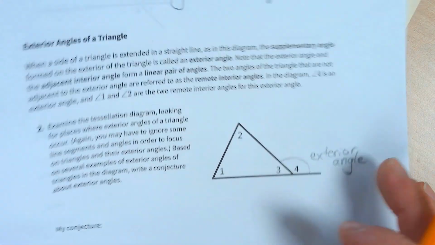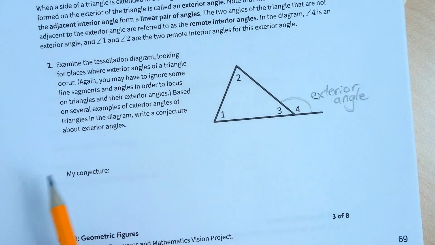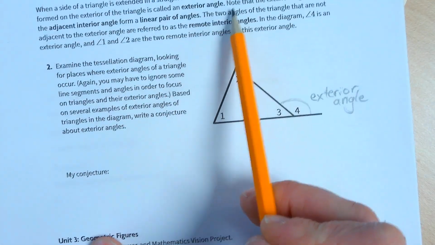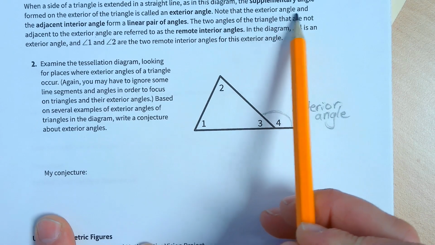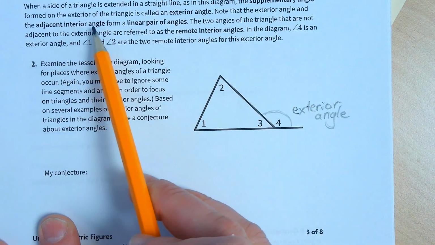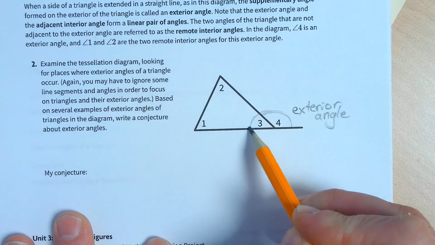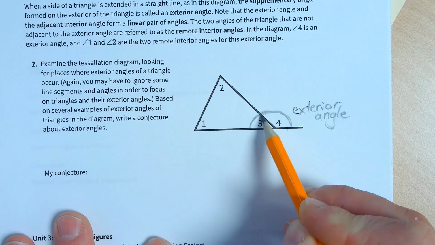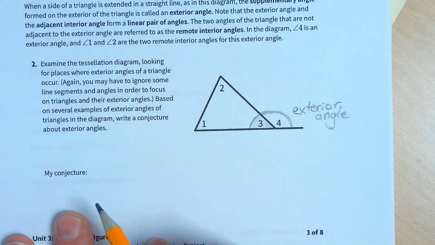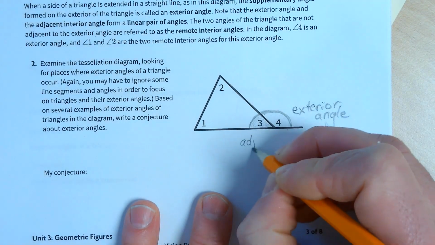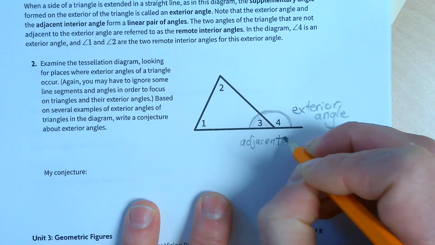My conjecture. Okay, this is kind of interesting. Note that the exterior angle and the adjacent interior angle form a linear pair. Yeah, we know that. The exterior angle and this adjacent interior angle. Adjacent because it's next to it.